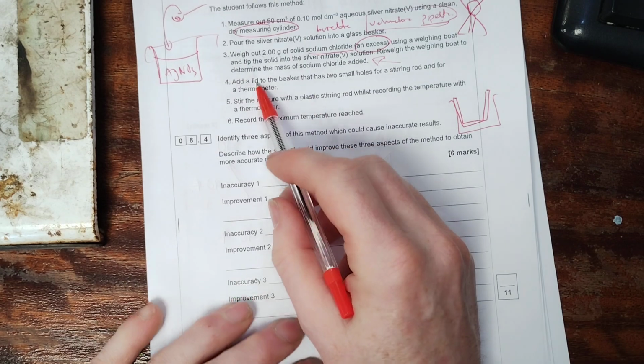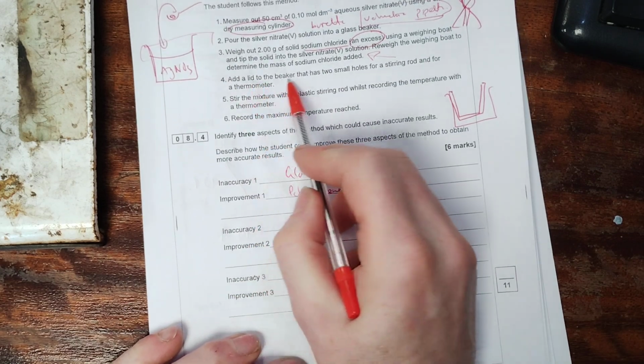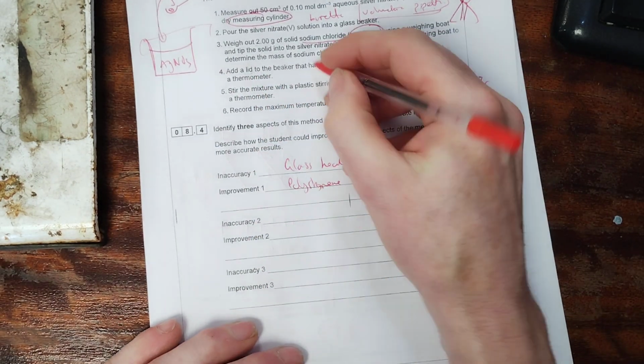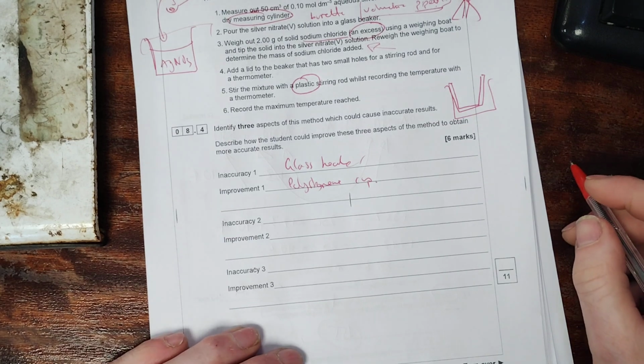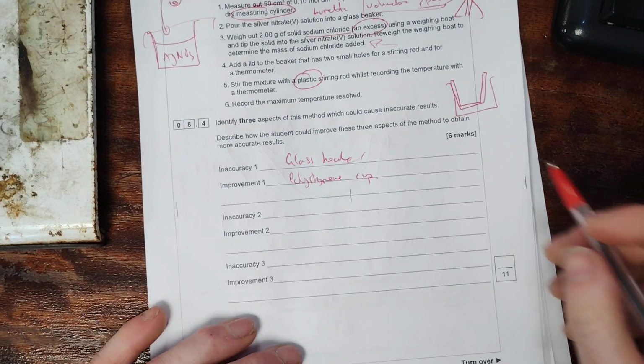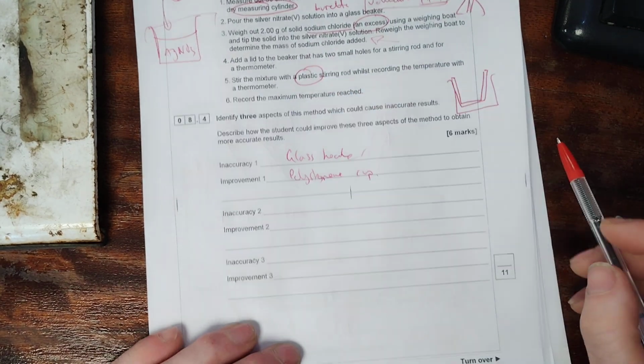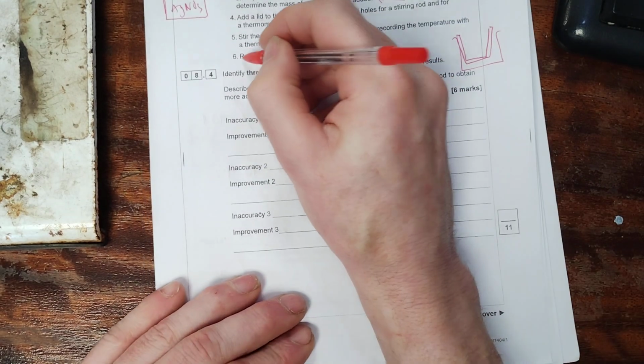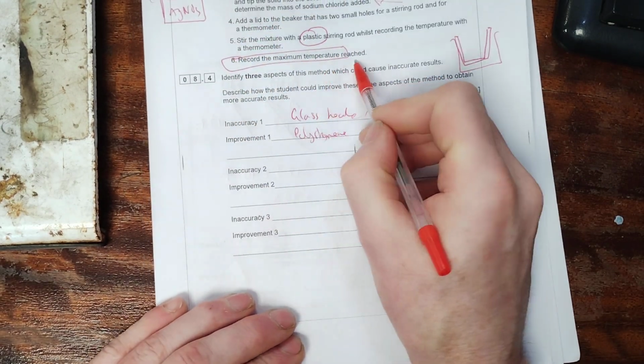There's a lot of ways in that sentence. All right, nothing wrong with the lid to the beaker. Nothing wrong with a plastic stirring rod. People having a go at plastic, you need a glass rod. Plastic also doesn't react, that was fine as well. This is the issue: just recording the maximum temperature reached.